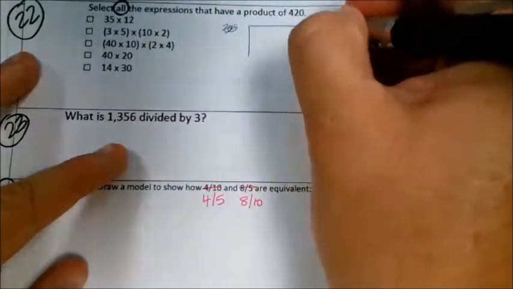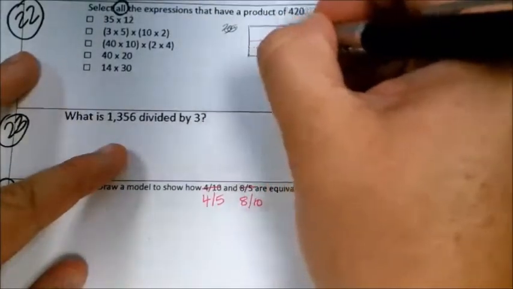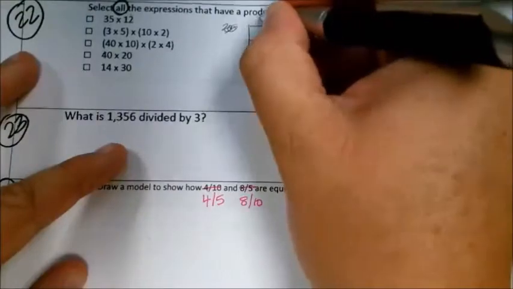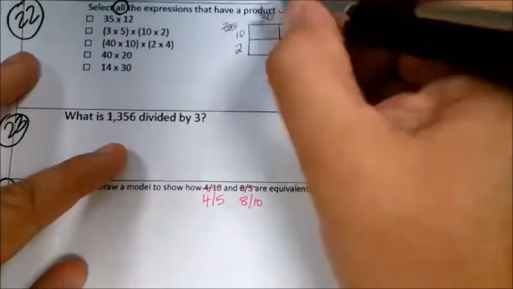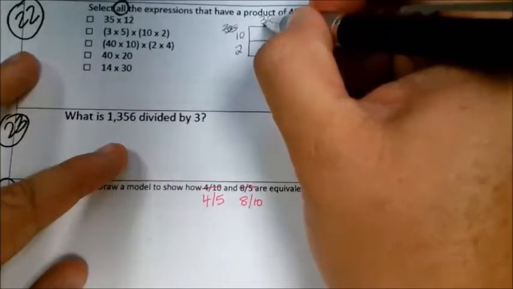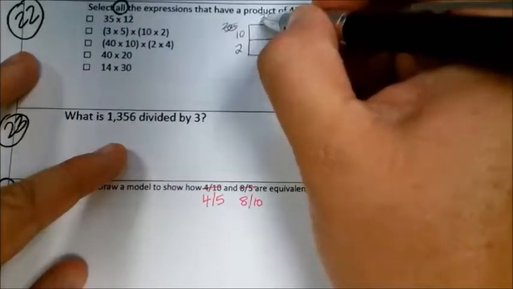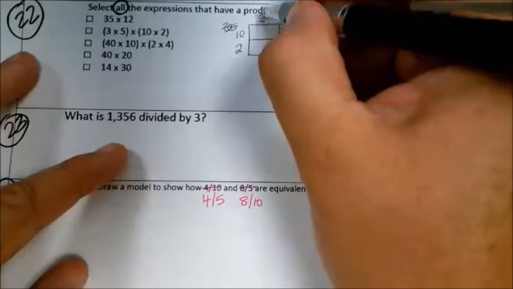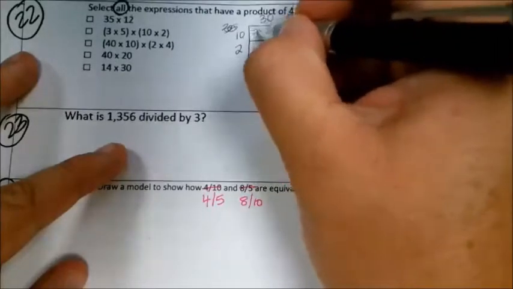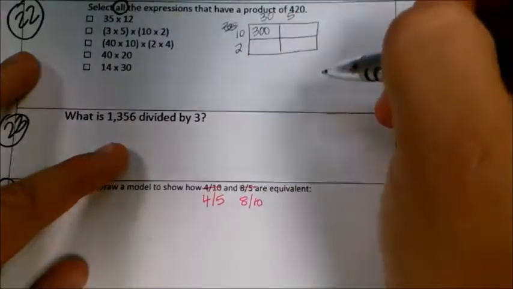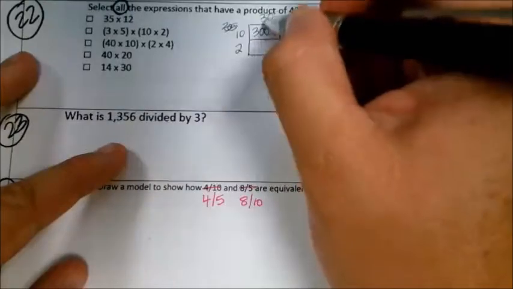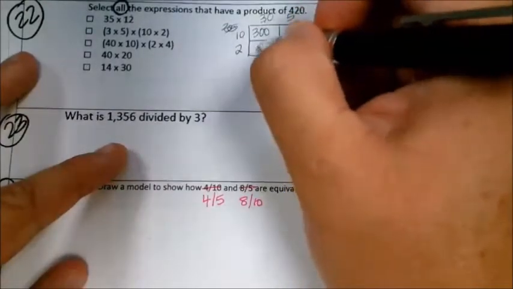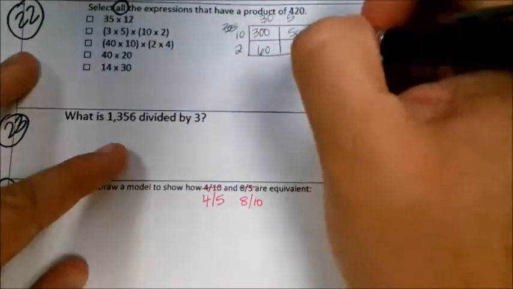There's 35 times 12. I'm going to show you guys a little reminder of how we use the box model to multiply. So you have 30 and 5, and 12 would be 10 and 2. So 10 times 30 is 300. 5 times 10 is 50. 30 times 2 is 60. 2 times 5 is 10.